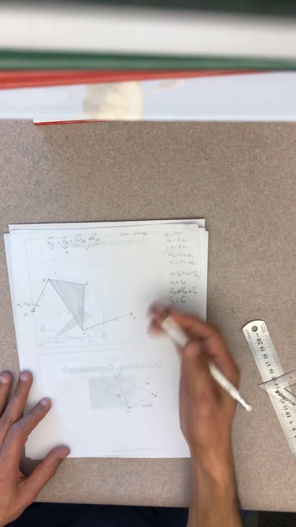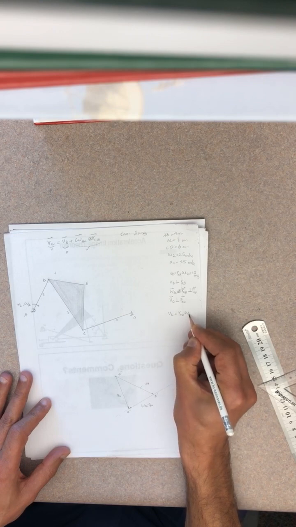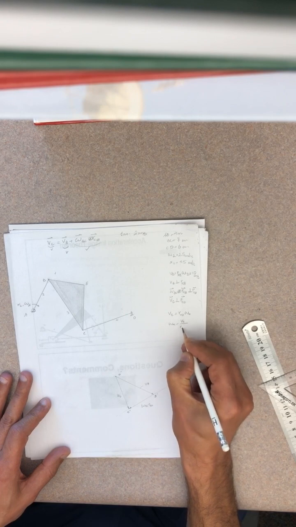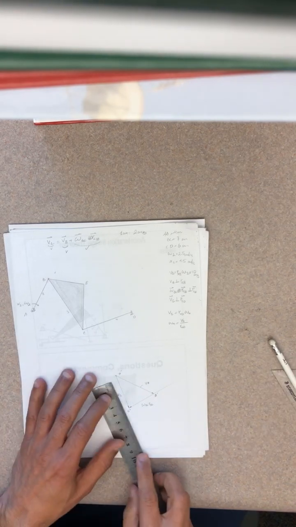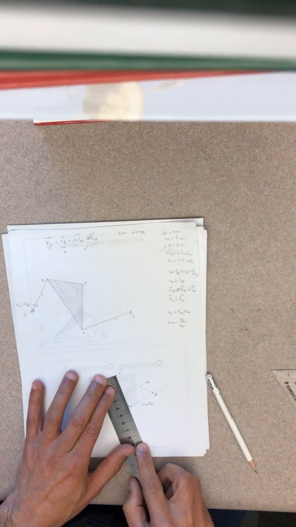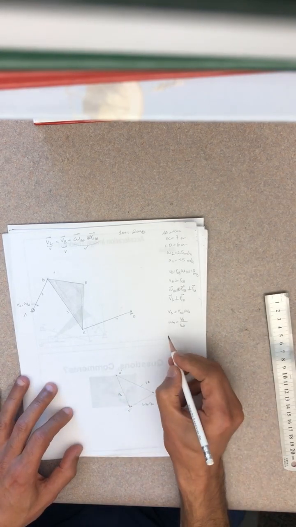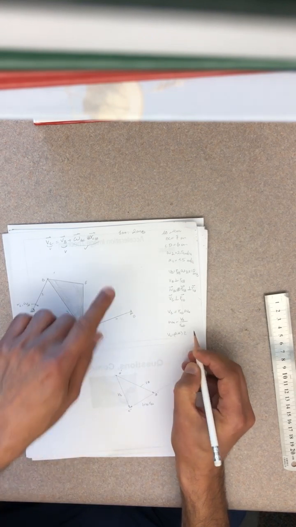If I want to find omega 4, because VC is equal to RCD omega 4, then omega 4 will be VC over RCD. I have VC, so I can measure it and scale it back to the number. This looks like 4.4 centimeters, so my VC is 4.4 times 2, which is my scale.